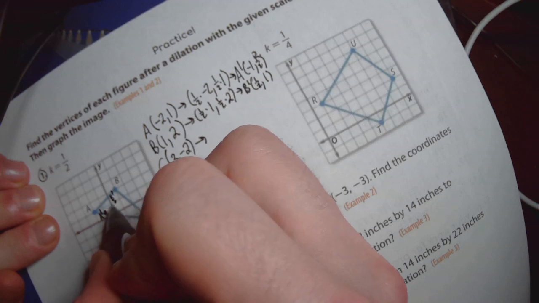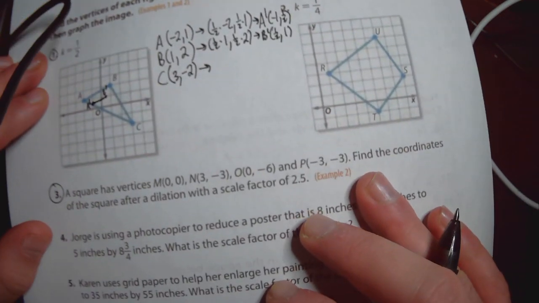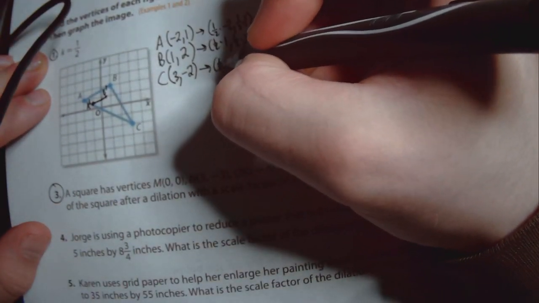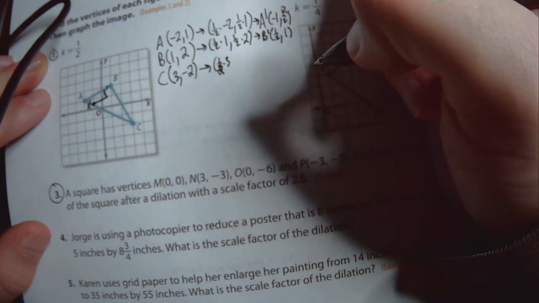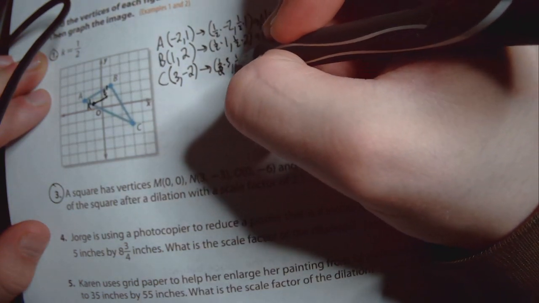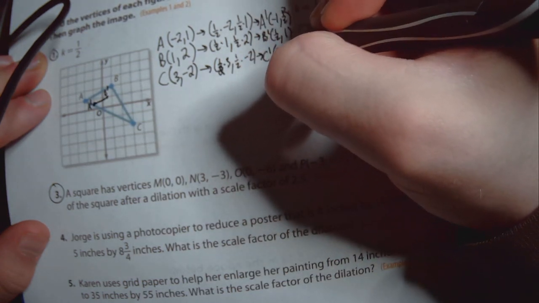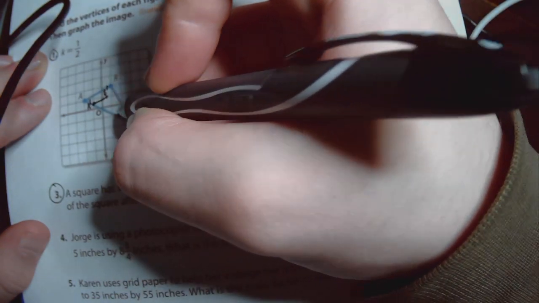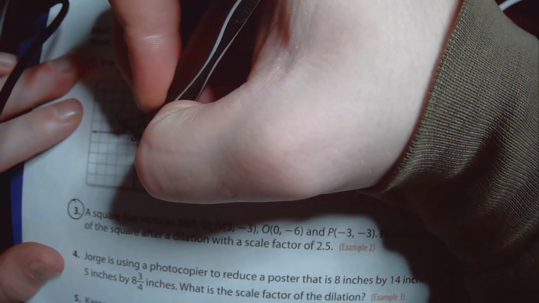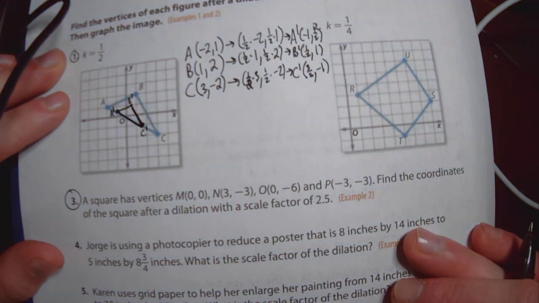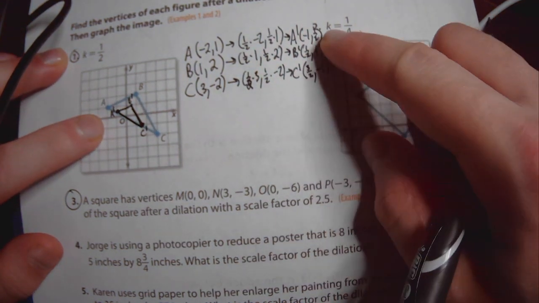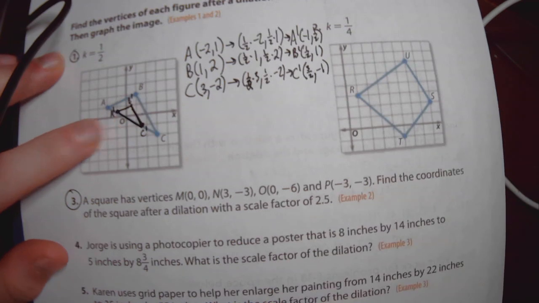And I would use a ruler to connect these normally. Okay, and then I gotta do C, 1/2 times 3. Oh, you can barely tell it's a 1/2, I'm sorry. 1/2 times -2, which turns into C prime being 3/2, -1. So I know it's 3/2, -1 here. Okay. And those are the new coordinates of the image, and I graphed it.